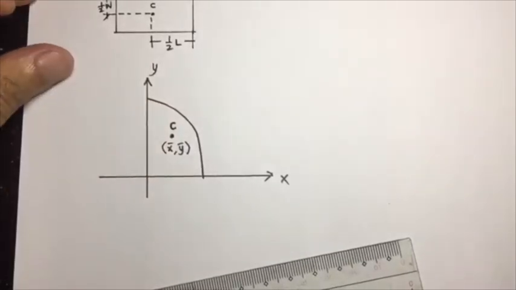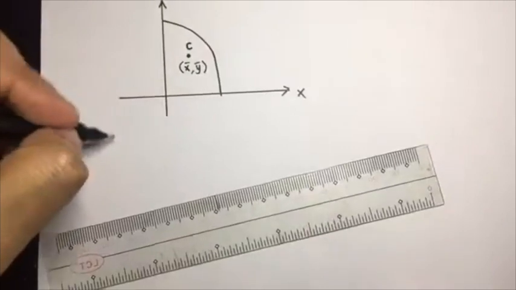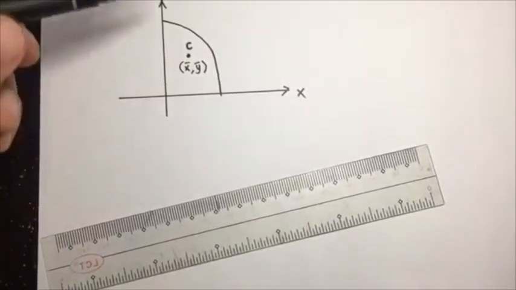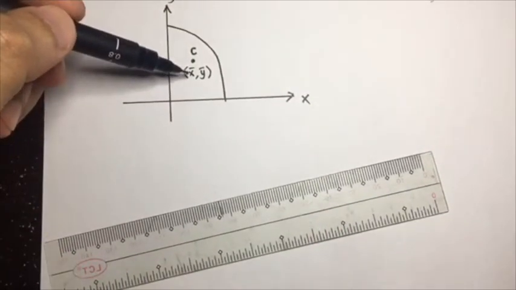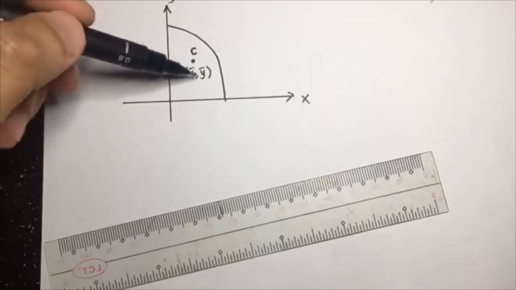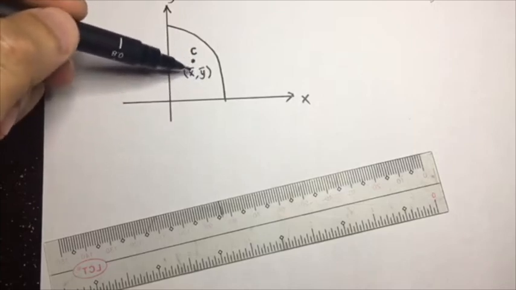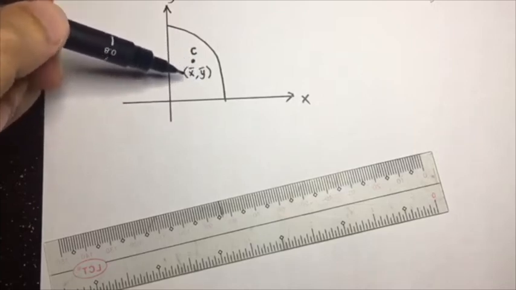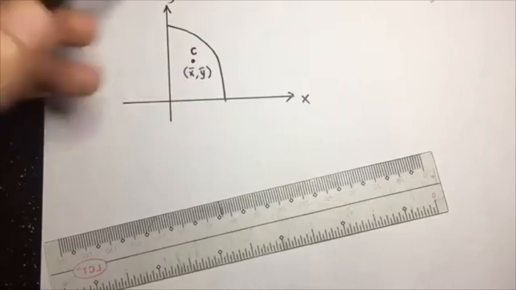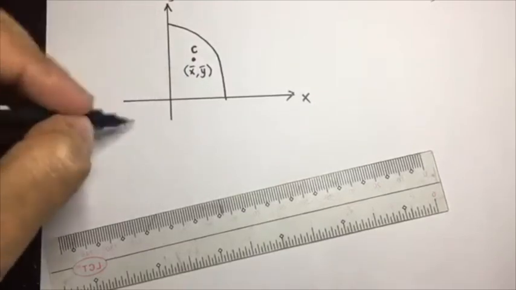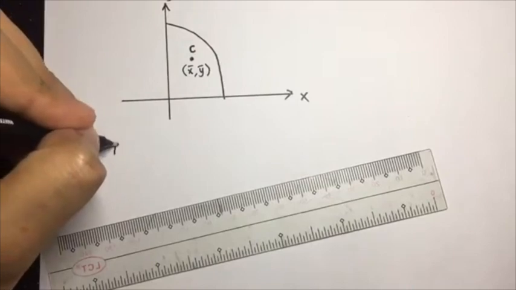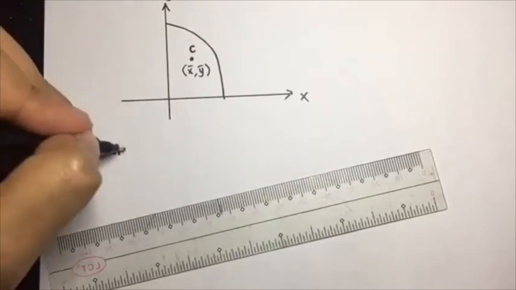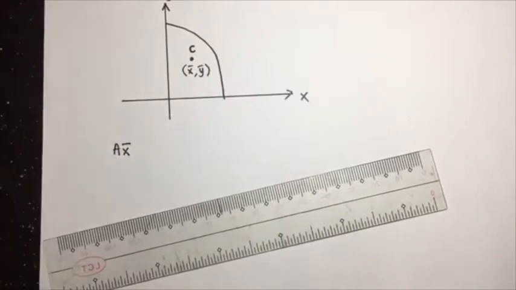Okay, so the area by integration, we will solve separately for the x coordinate and y coordinate of the centroid. So it's called x bar and y bar. For the x bar, all we need to do is multiply the area and the x bar.